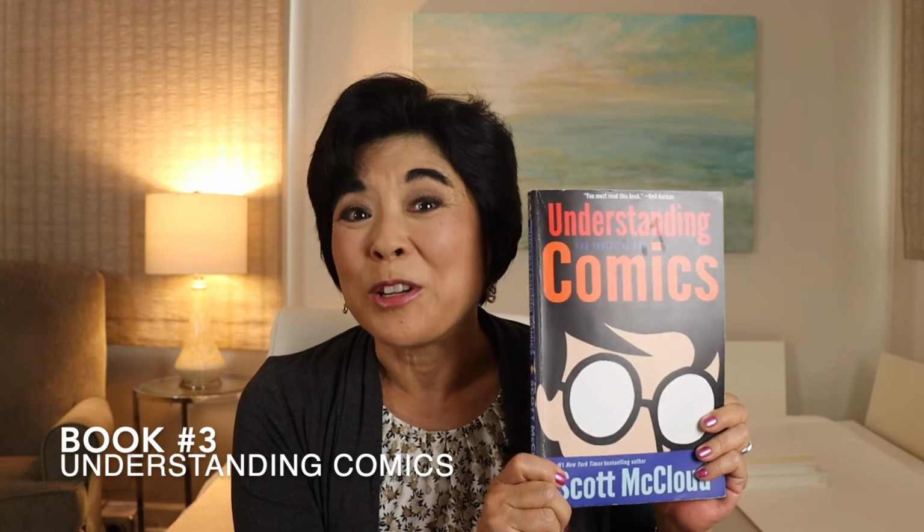Book number 3 is one of my favorites because it's about the evolution of visual art forms. It's called Understanding Comics, and it was written by New York Times best-selling author Scott McCloud. Since he's a comic book artist, Scott wrote and illustrated this book in comic book format, so it's a very entertaining read. But the book actually covers a huge range of topics that are applicable to e-learning and interactive video development, like story, sequence, timing, and style.